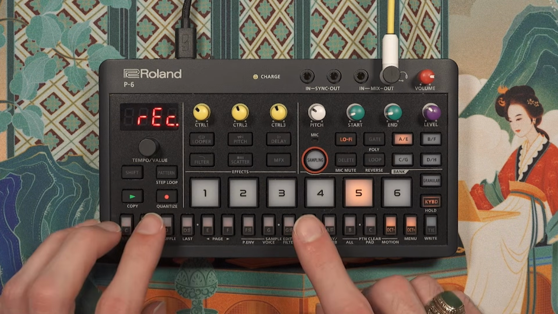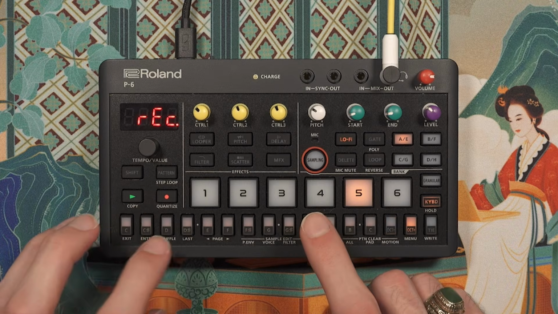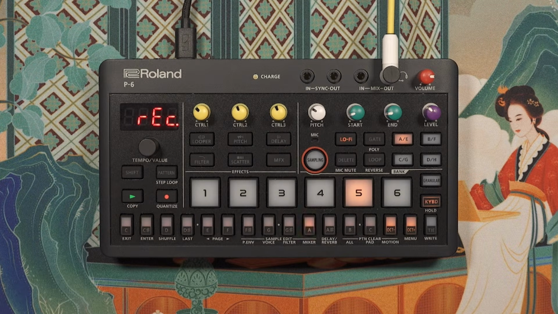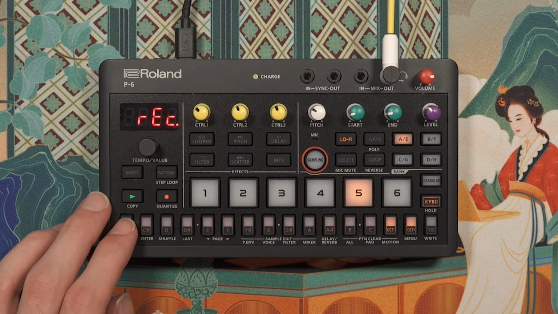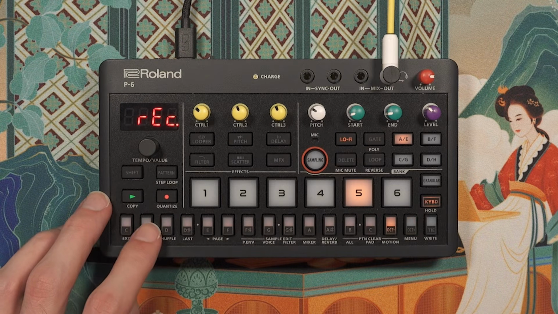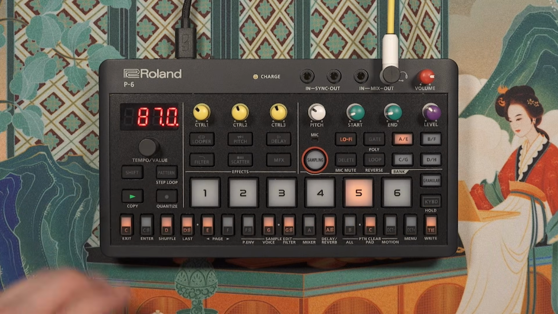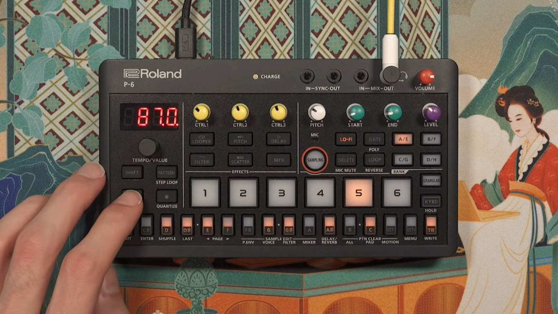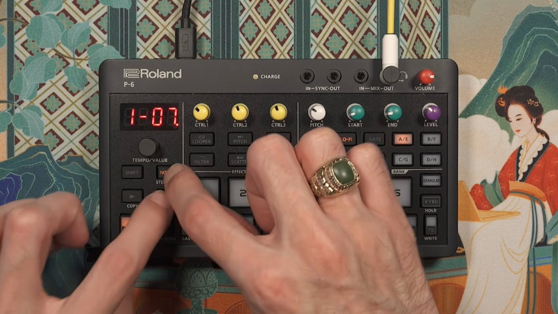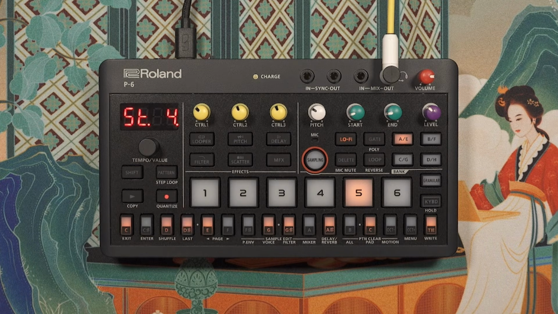So up until this point, we've just been editing steps that have a single note recorded to them. But when you have steps that have multiple notes on them, you can edit each individual note by using the step selection menu. To get to the step selection mode, press record while the sequencer is not playing. And also make sure that you don't have keyboard mode enabled.